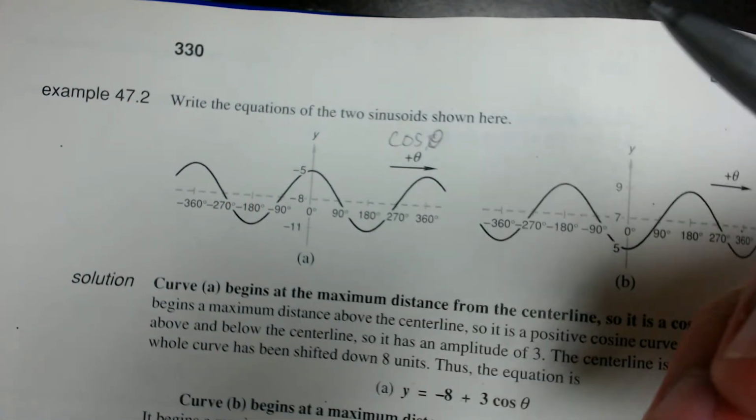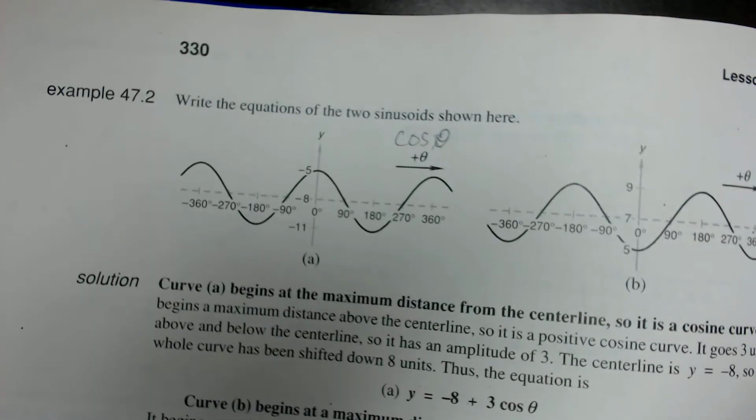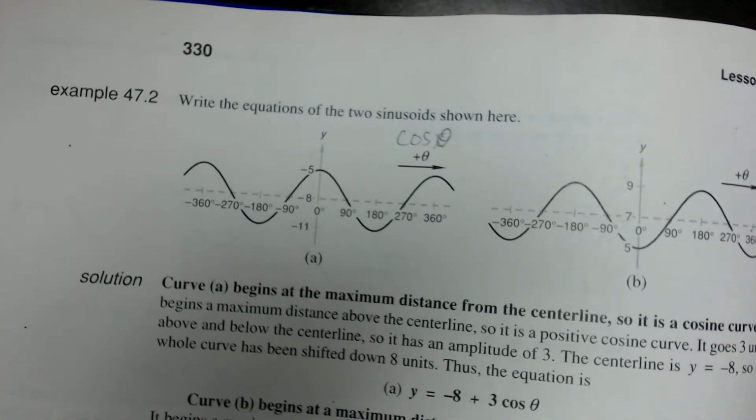Honestly, if you use x and theta interchangeably in your homework, I'm not going to mark you guys off for that. I understand.